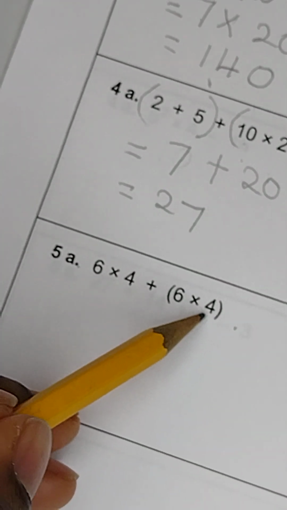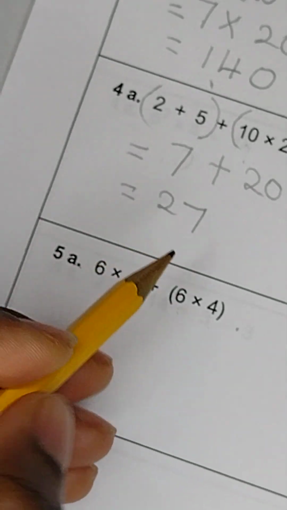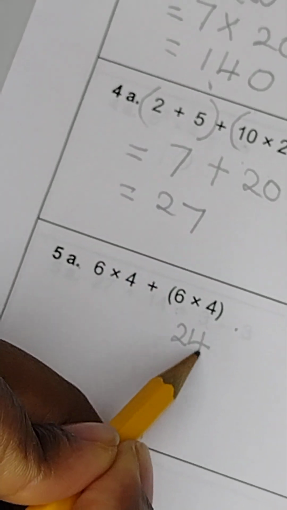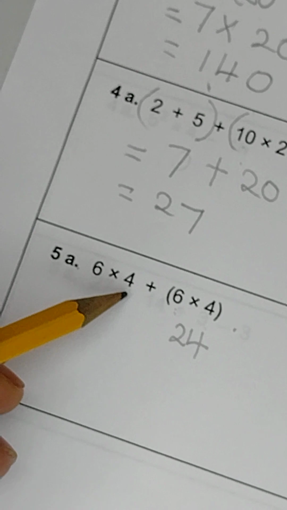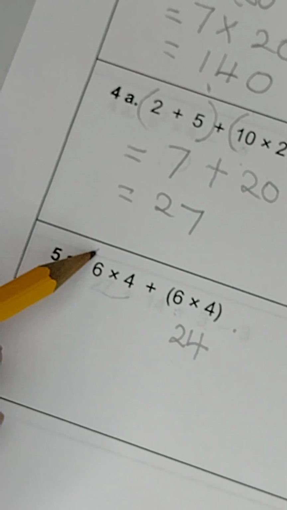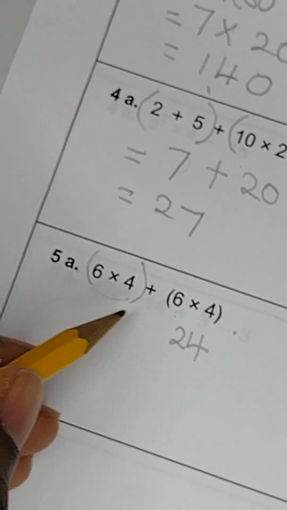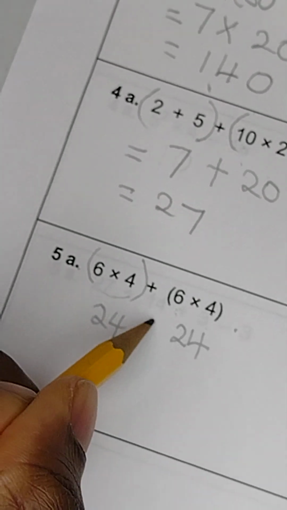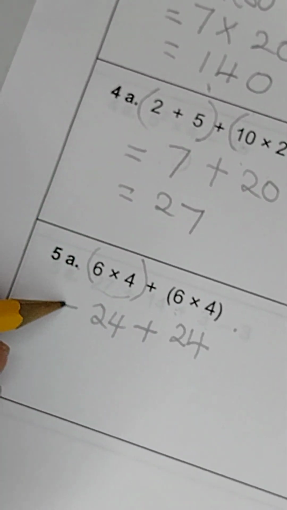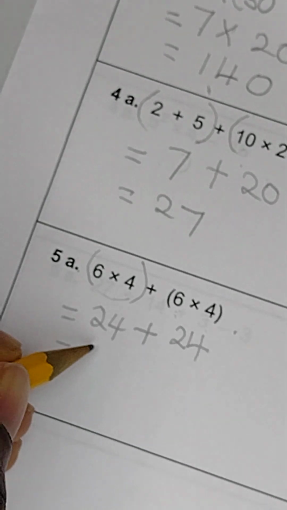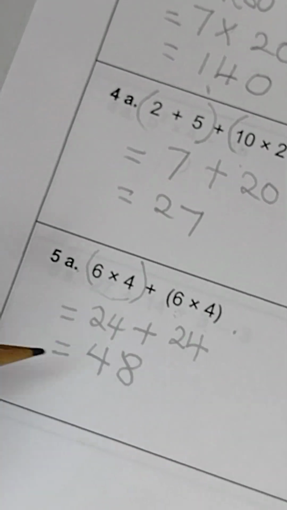Okay, so we've got a bracket here again. 4 times 6, and that's 24. And then we can do that bit first. So I could just introduce a bracket in there. 4 times 6, 24. We put an addition sign there. And then 24 add 24, and we've got 48.